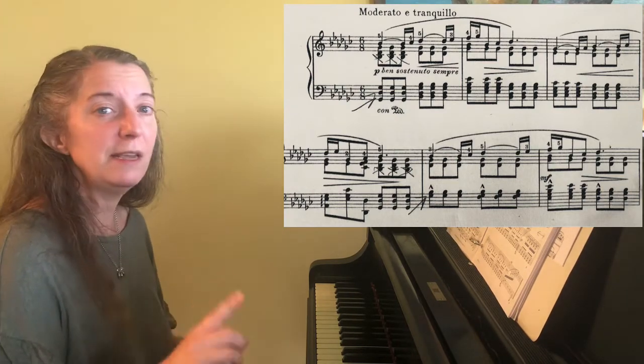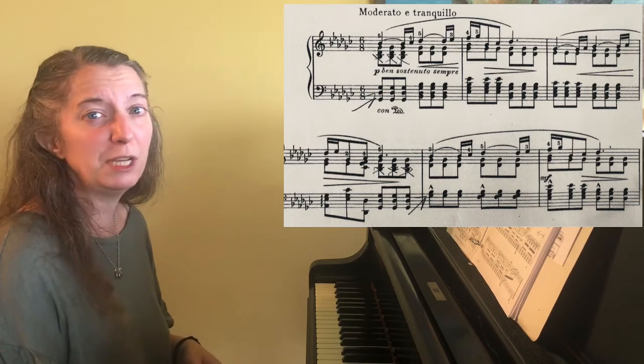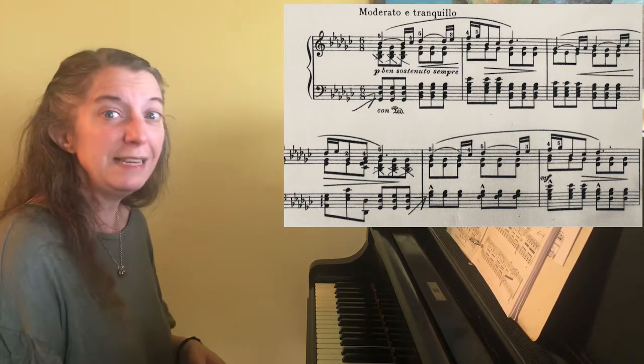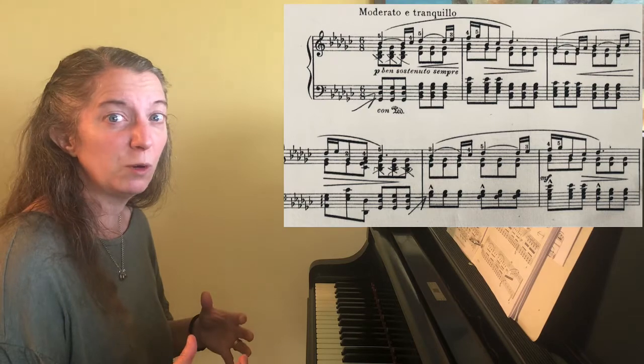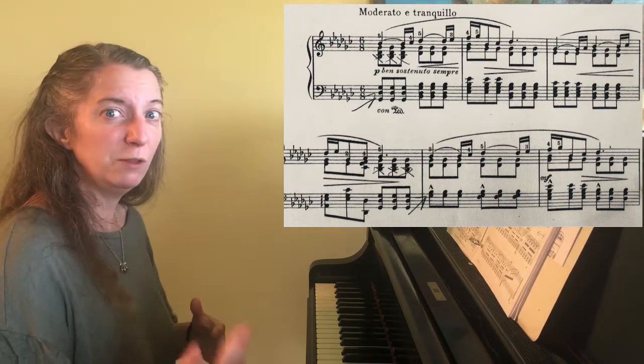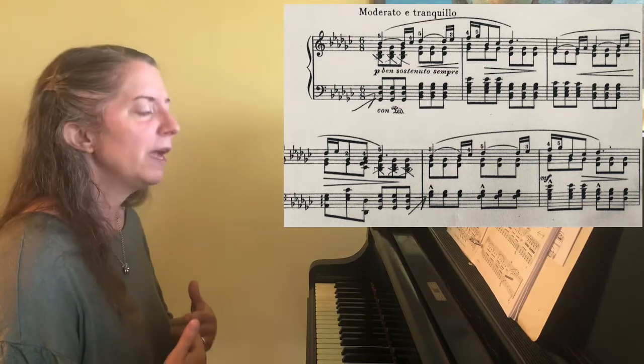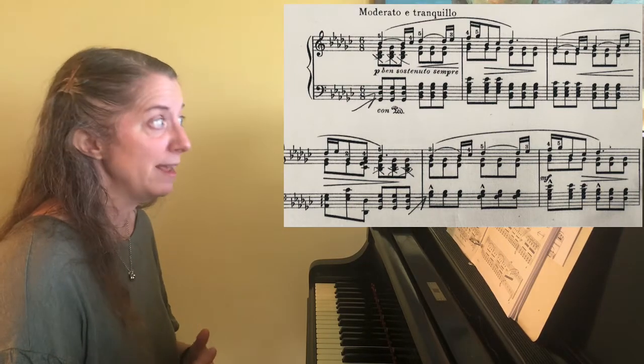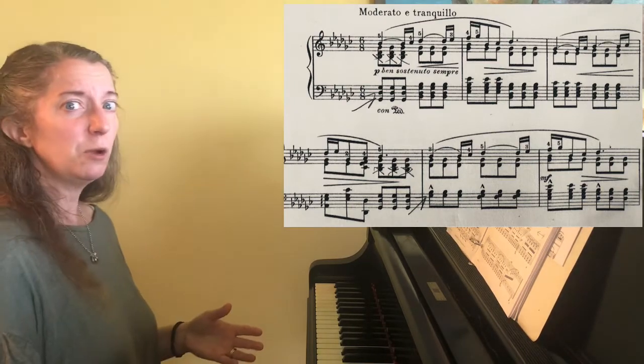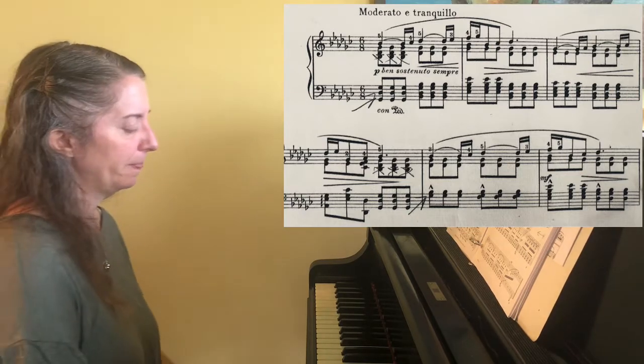Now, what I would say is that is perfect for when you're learning the notes, learning the rhythm. You need to do that so you understand how it works rhythmically. But I want to move on to the next step, which would be to let go of those ands and to instead only be counting the eighth notes. So let's see how that works.